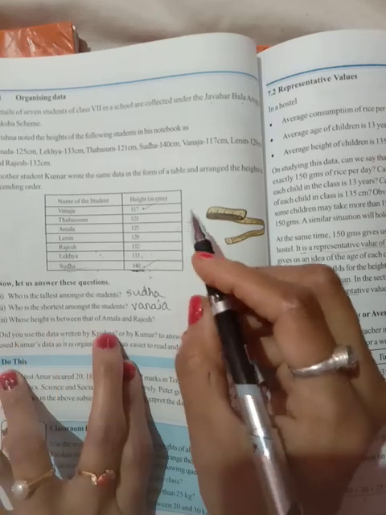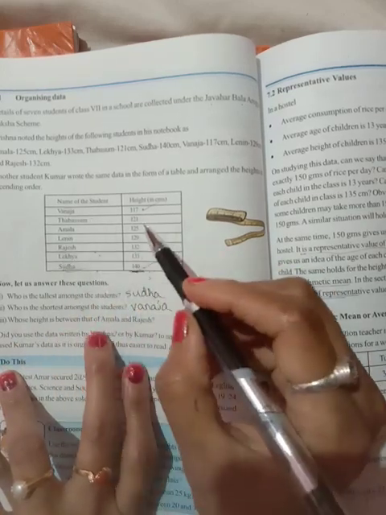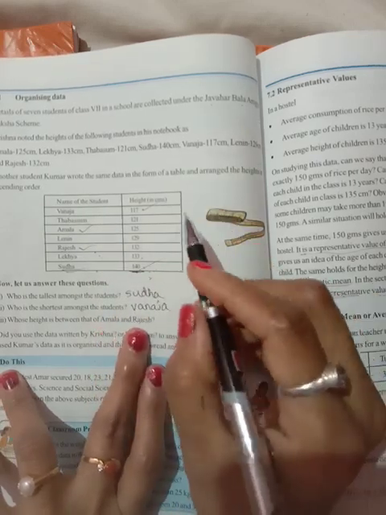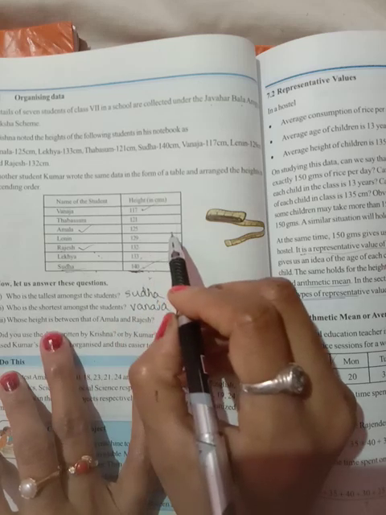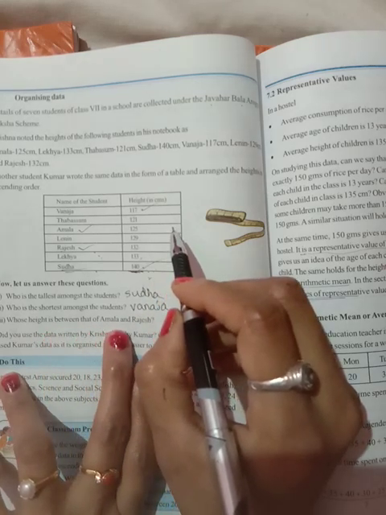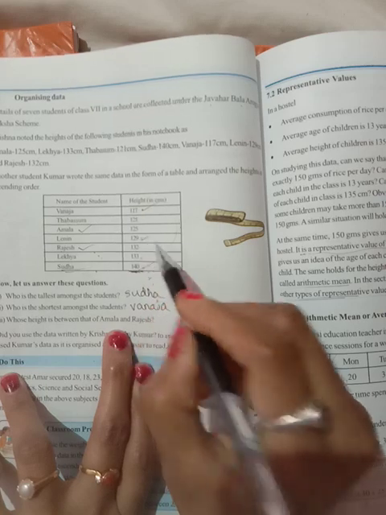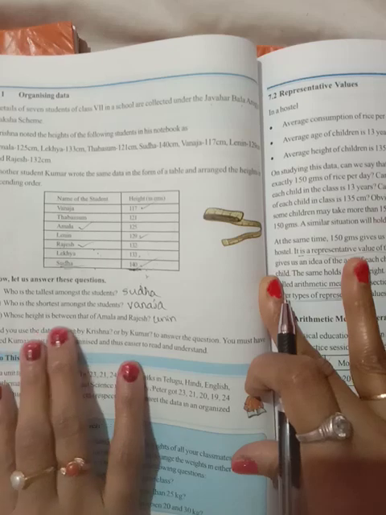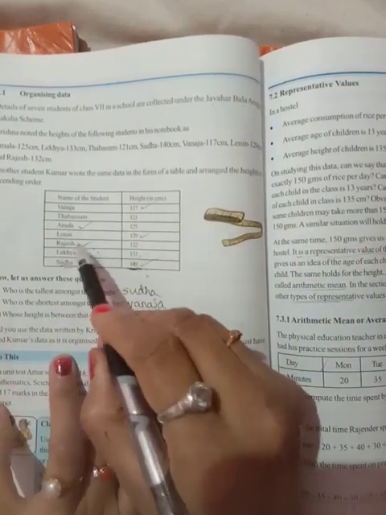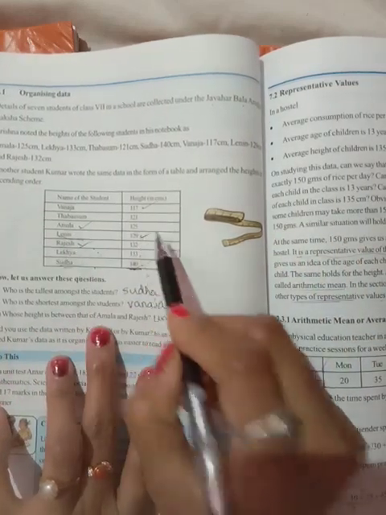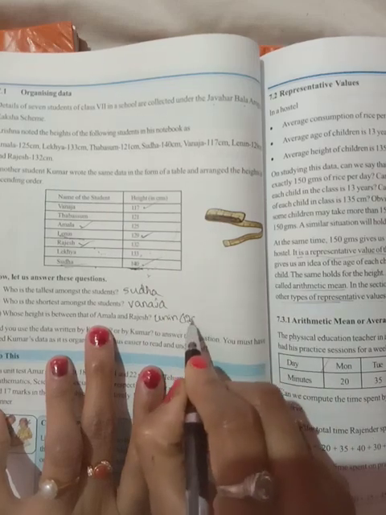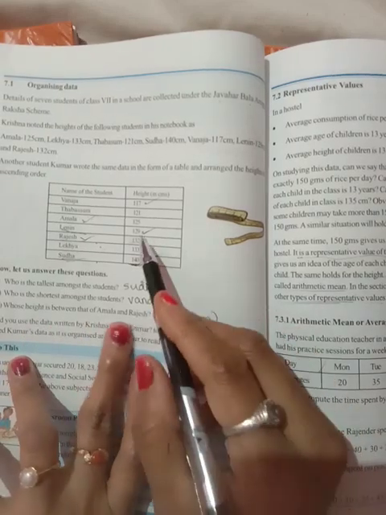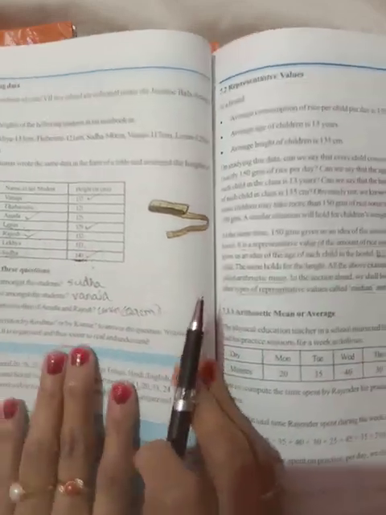Your third question: whose height is between that of Amala and Rajesh? Here it is Amala and Rajesh. Between them is Lenin. Between Amala and Rajesh the height is 129. Lenin is 129 centimeters. Lenin is between both Amala and Rajesh. You can understand this neatly, Gagan Sai.